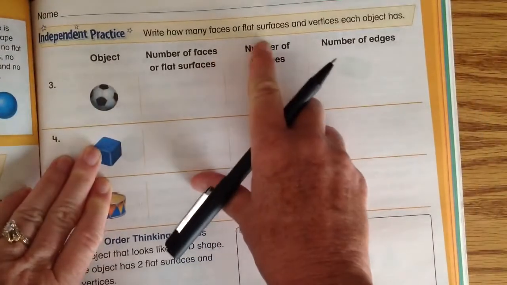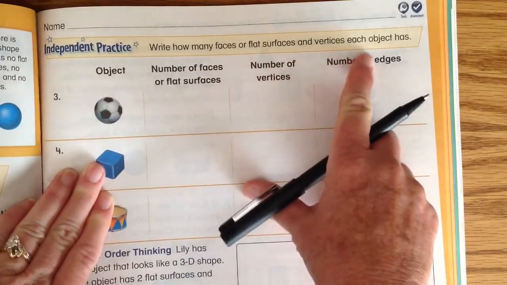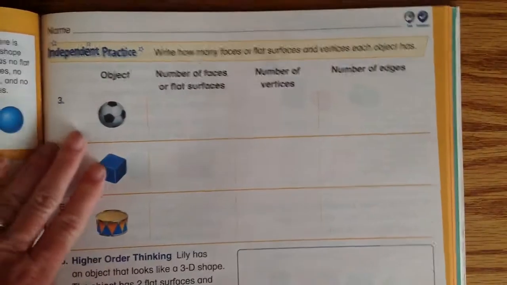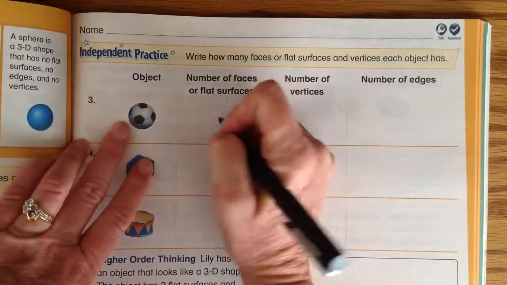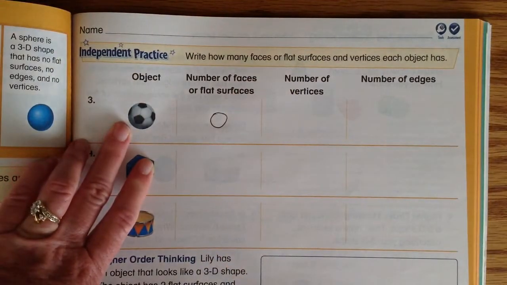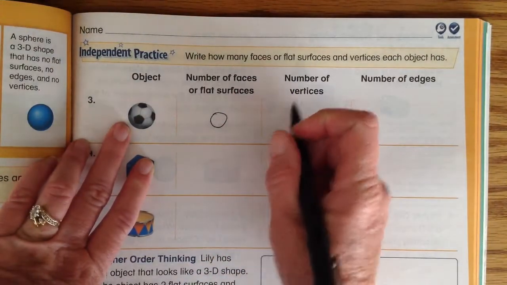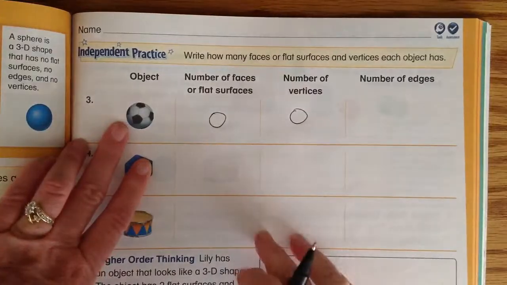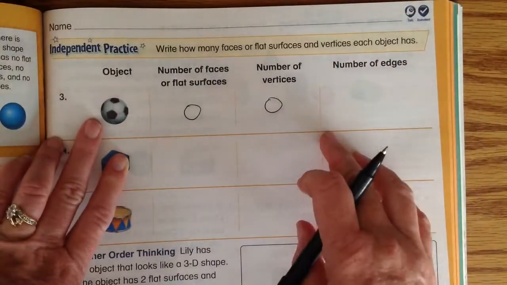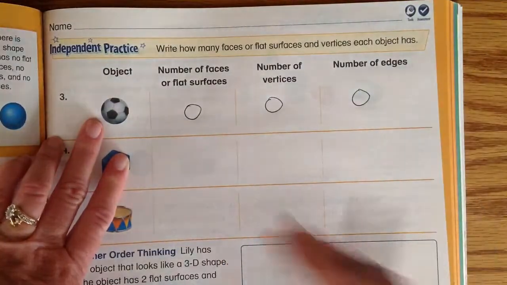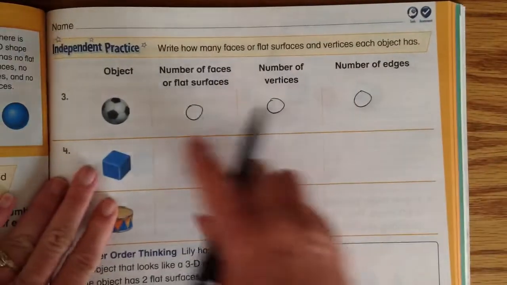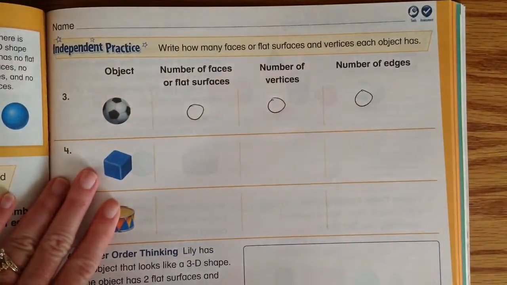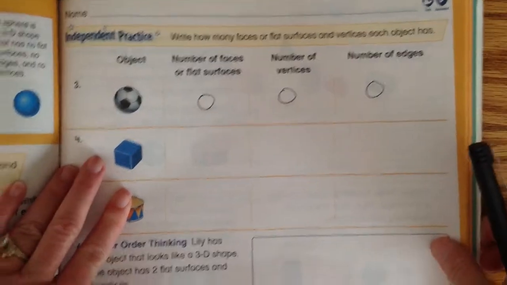All right, how many faces or flat surfaces and vertices does each object have? Well, let's look. A ball. Number of faces or flat surfaces? 0. That's why it rolls so well. Number of vertices? 0. Again, that's why it rolls so well. Number of edges? 0. If it didn't have 0, it would be bouncing. It would be just stuck there. So all of these things are really good when you're trying to play ball with a sphere.